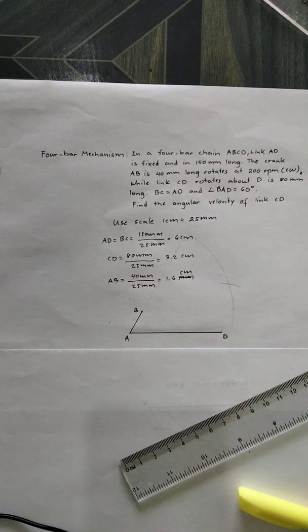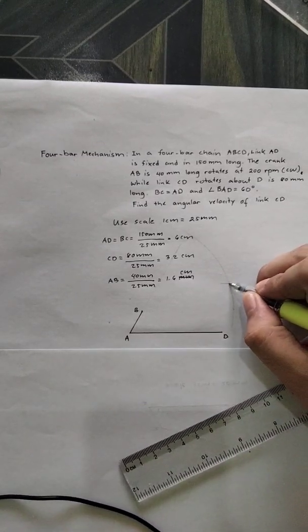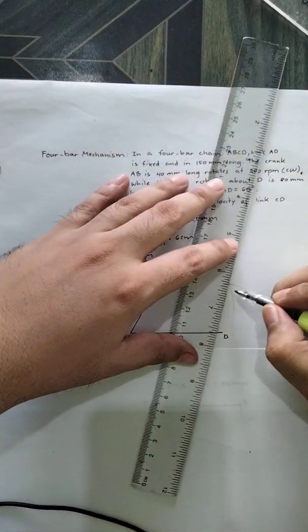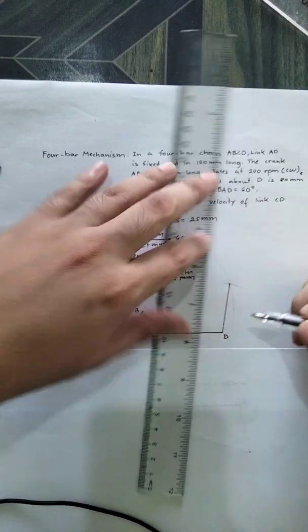The point of intersection is the location of point C. Then connect it by a line.